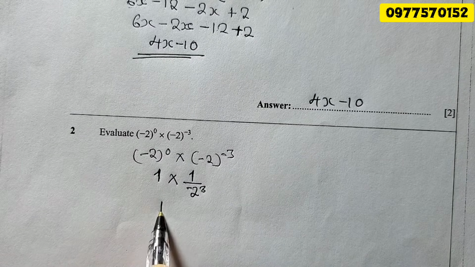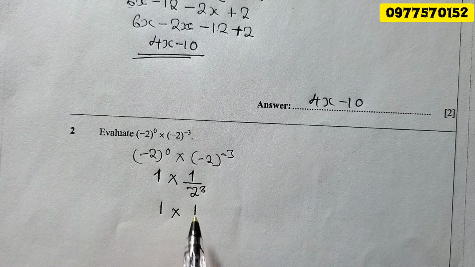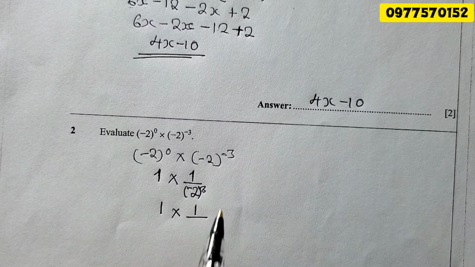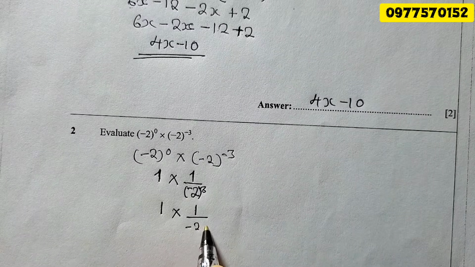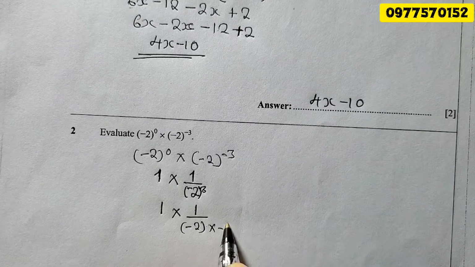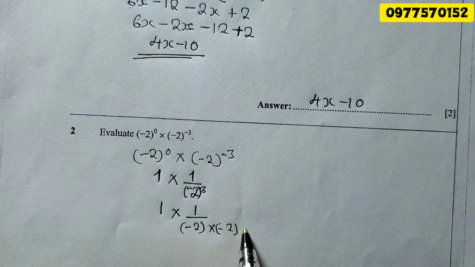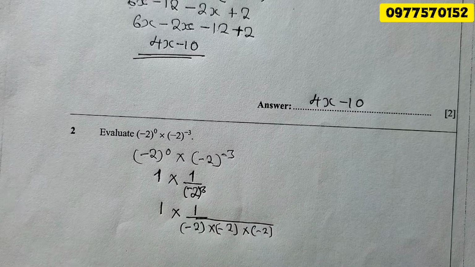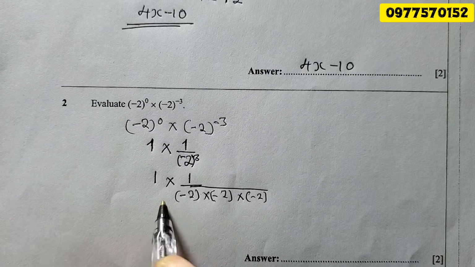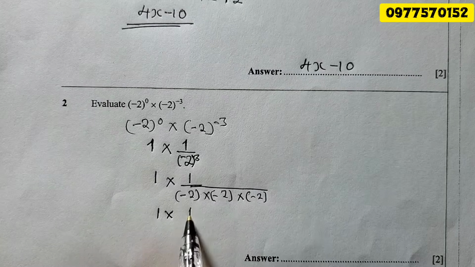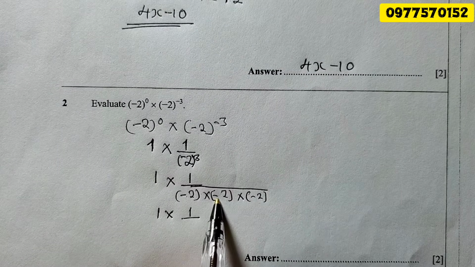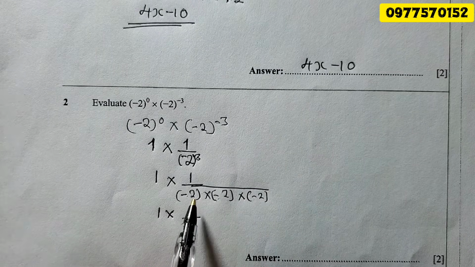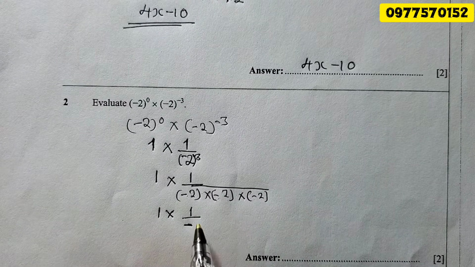Let me show you what I'm trying to say. Let me put the brackets. Here it means you have negative 2 multiplied by negative 2 multiplied by another negative 2. In other words, we have 1 over: negative times negative is positive, times another negative is negative. 2 times 2 is 4, times 2 is 8.